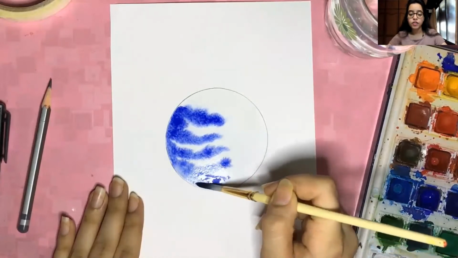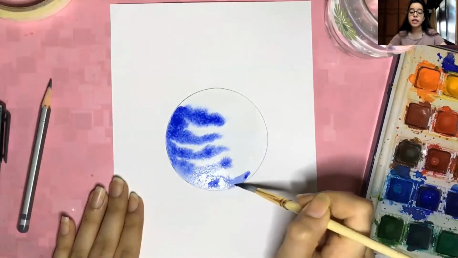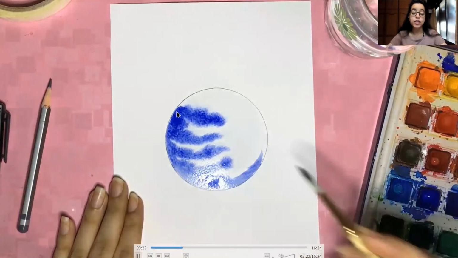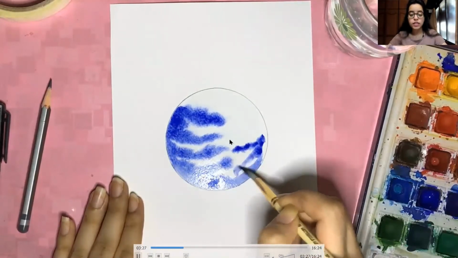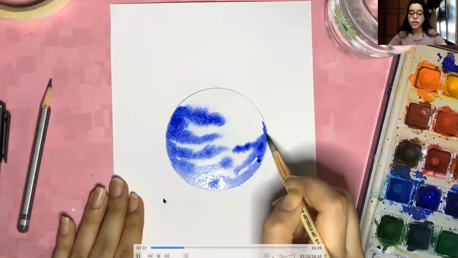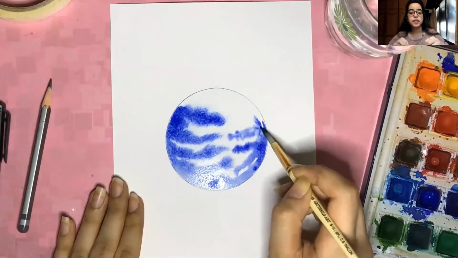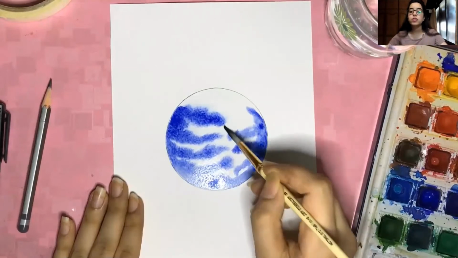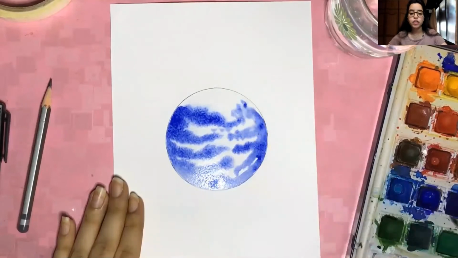And then we just go on to the other side and make sure that the edges of the circle, if you see the edges of the circle right over here, they are completely filled with color. Only the middle section of the circle has these wide gaps. So all of you make sure that you are also having some white spaces in between in the central area of the circle, but the edges need to be completely filled with paint. Okay, so just dab your brushes.